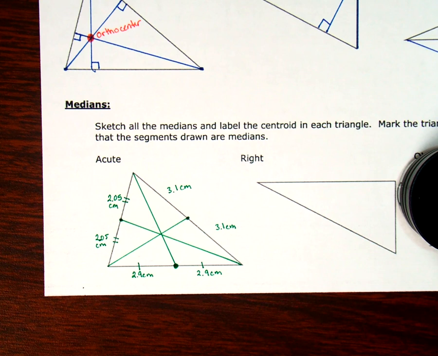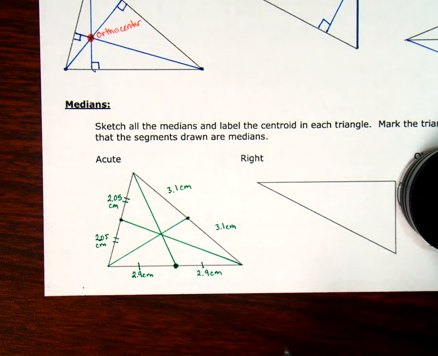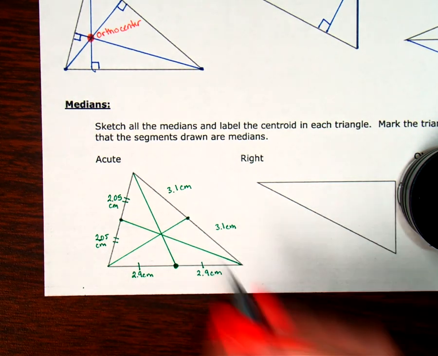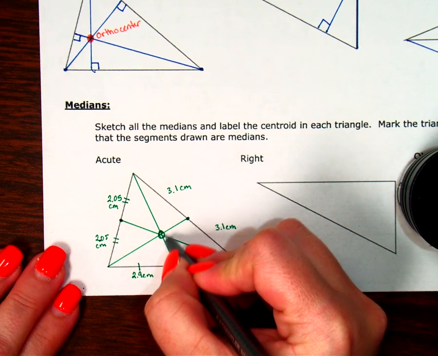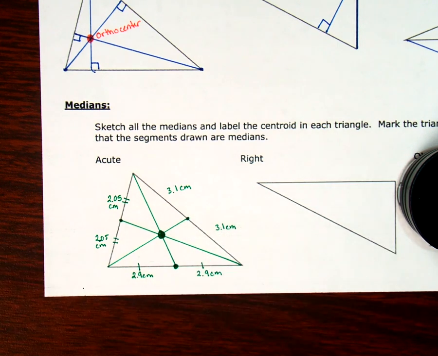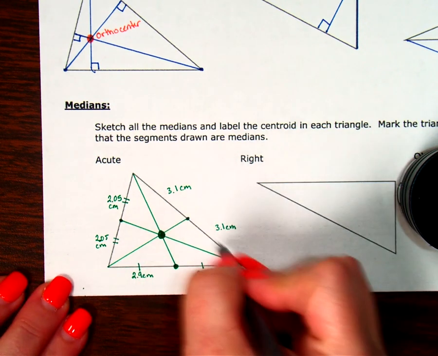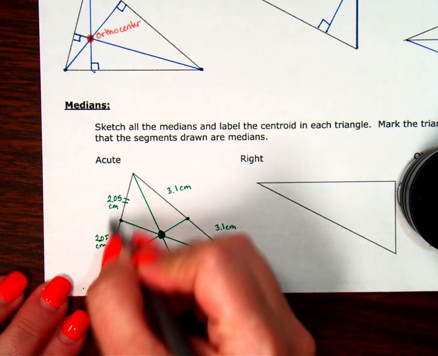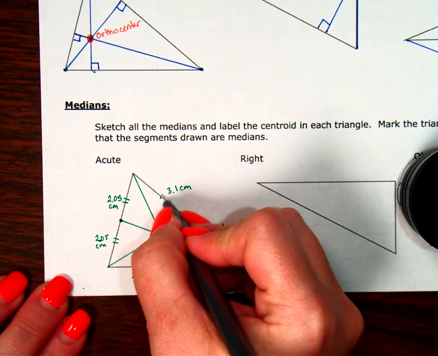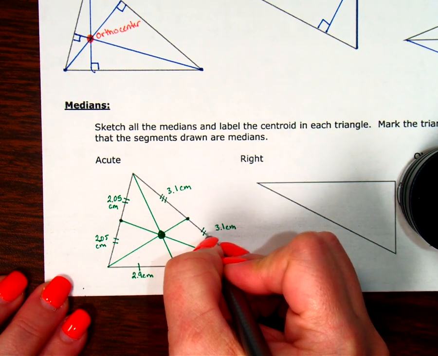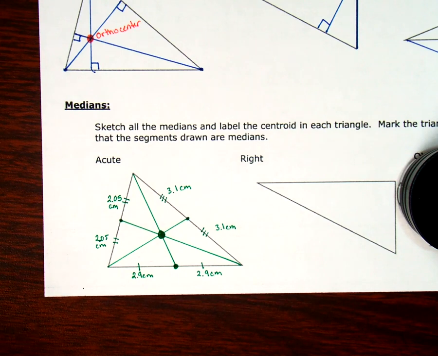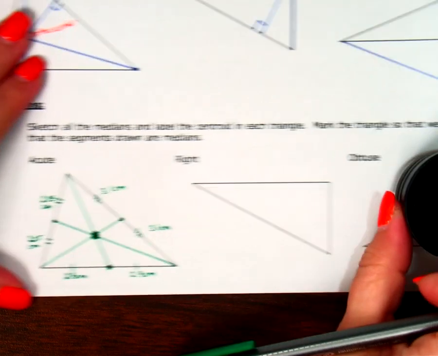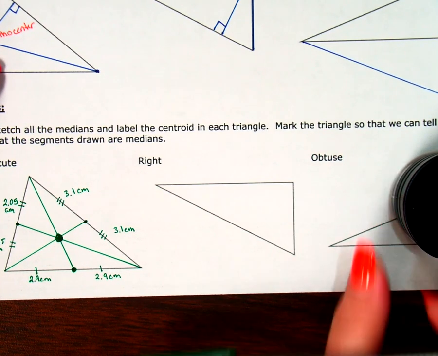There's a really easy trick. If yours has a little gap in there that you're not supposed to see because we measured a little off, just make it a bigger dot. That is my centroid. Okay? These two sides are the same, but they're different from these pieces. So I'm going to put a different tick mark on these three. I'm going to put 3 tick marks instead of 2 or 1. Okay? Let's look at the next one, the right triangle.